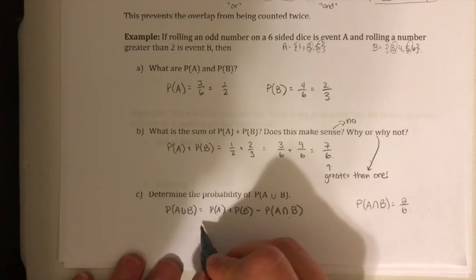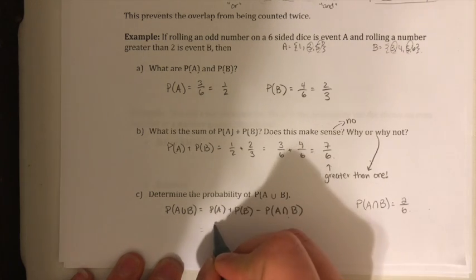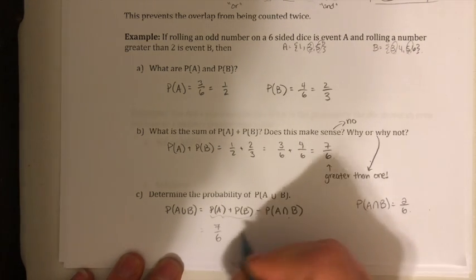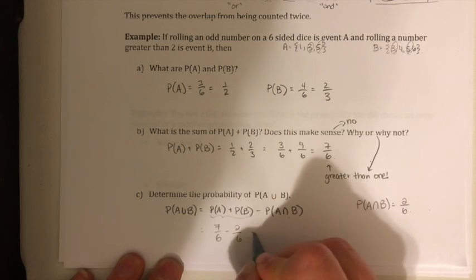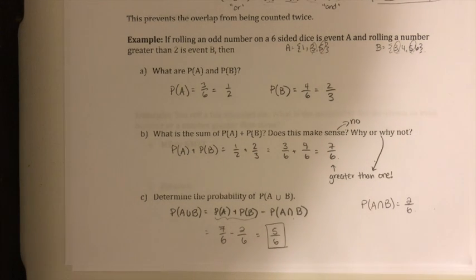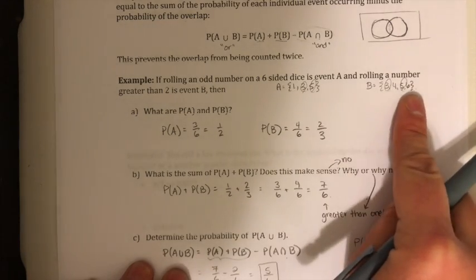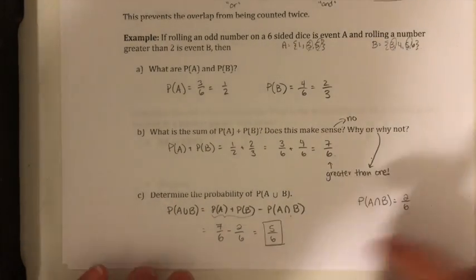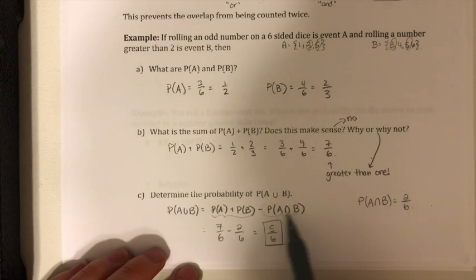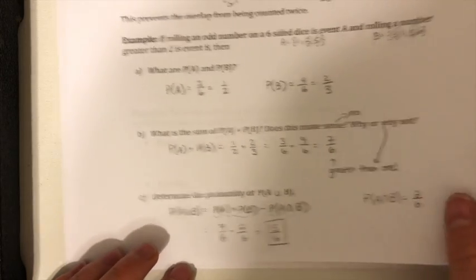So then we're going to plug all these things in. I'm going to do them as this, right? We've got 7/6 for P(A or B) minus 2/6. Okay, so the probability in this case is 5/6. 5 of the 6 numbers would be one of those two events, right? The only number that's not included in either of these two sets is a 2. So that's that 1/6 that is not part of that probability. Okay, so that's why we have to subtract that overlap so we don't end up with a number greater than 1.